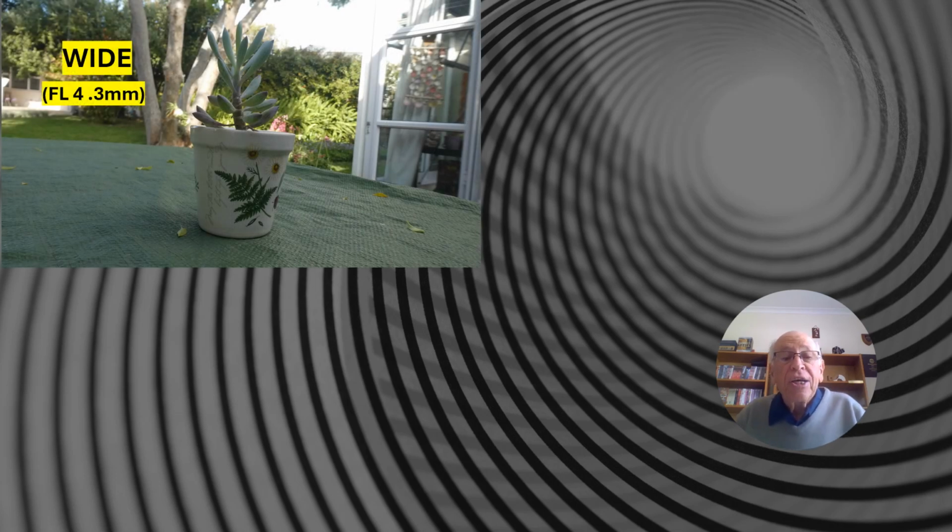This is taken on our patio, and I've put a small pot with a succulent in it on the table near to me, and I'm using the camera with the wide angle setting on the lens. It's on minimum zoom. And you can see that while the pot plant is in focus, pretty much everything around it is, if not in sharp focus, you can see it quite clearly.